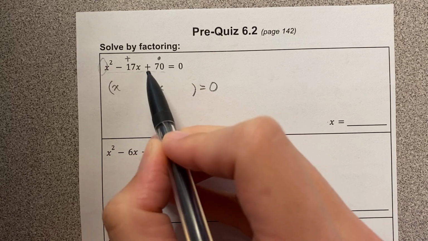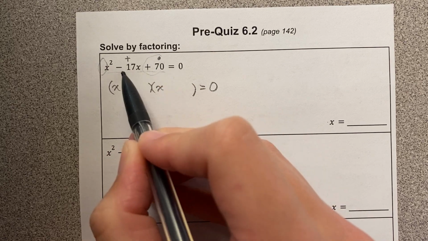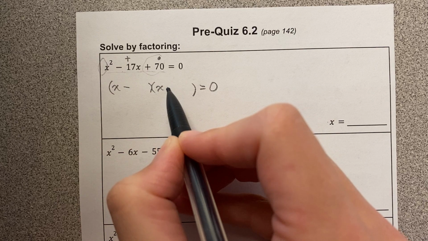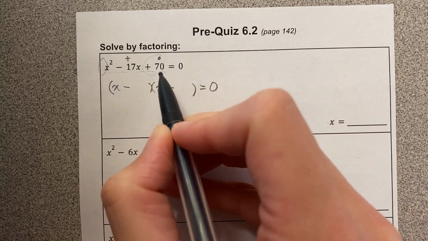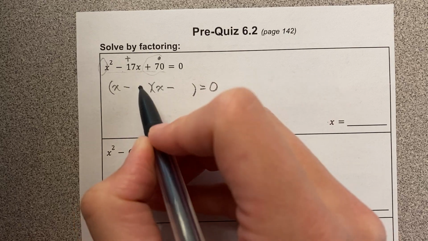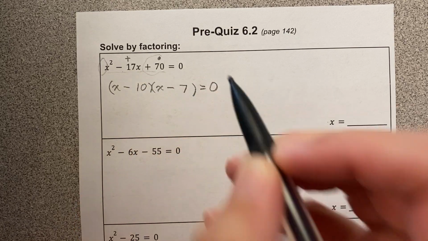Now, these two numbers have to multiply to a positive and add to a negative. The only way that's possible is negative times negative. Negative times negative is positive, and we're adding negatives and more negatives. So then I just need two numbers that multiply to 70, add to 17. That's going to be 10 and 7.